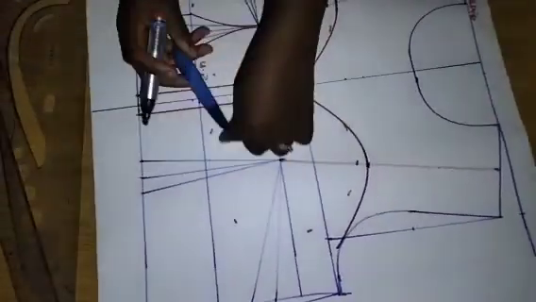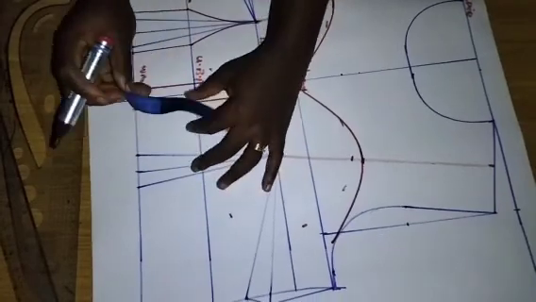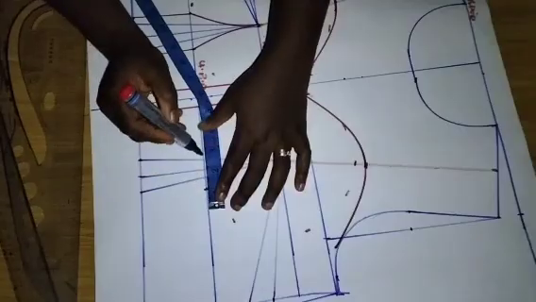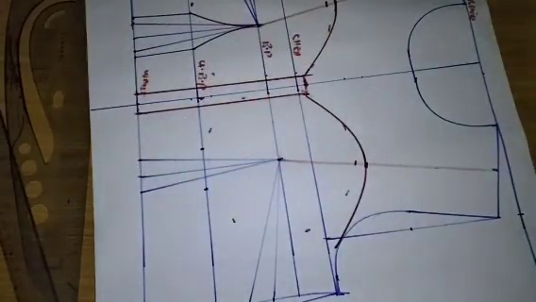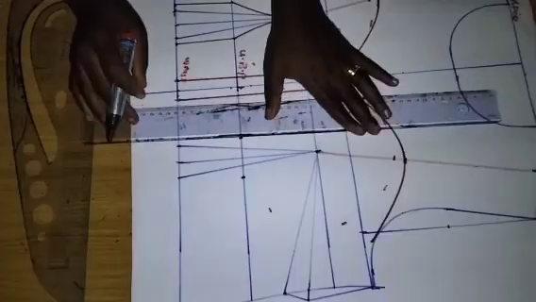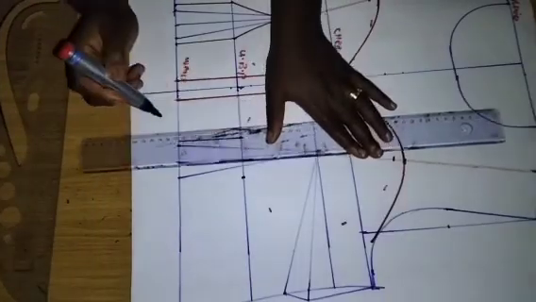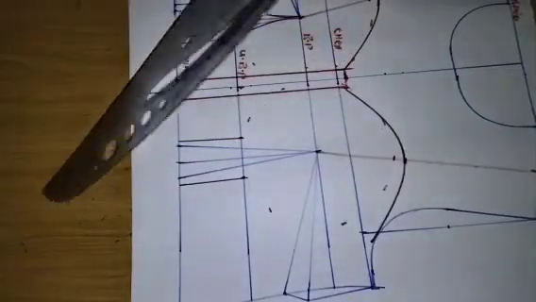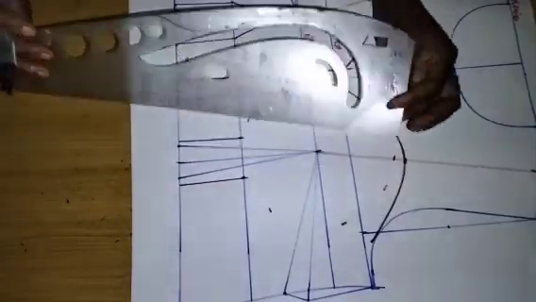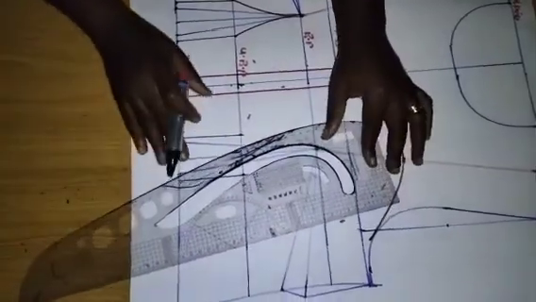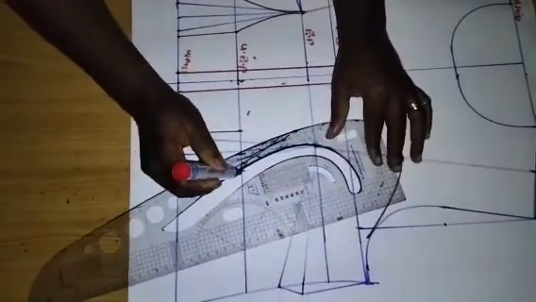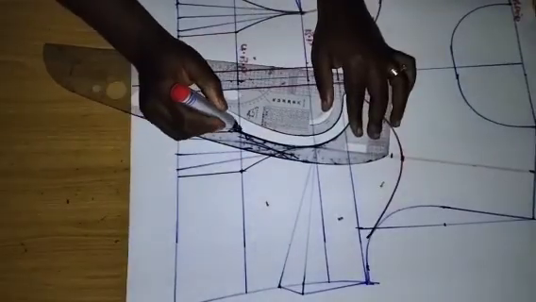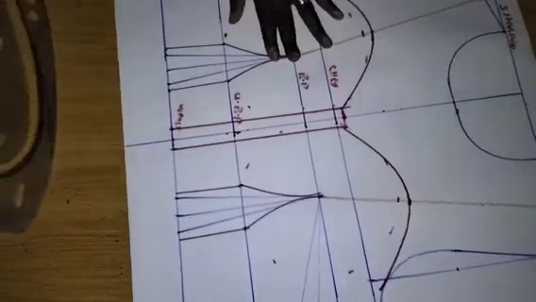I'll do the same thing here. I'll put half of what I measured from this part, which, because both of them are the same, I'll put it here, I'll put it here. I'll also keep my ruler straight, as you can see. Then I'll go ahead with my pattern ruler this way. You can see how I'm placing my ruler. I'll place it this way as well.